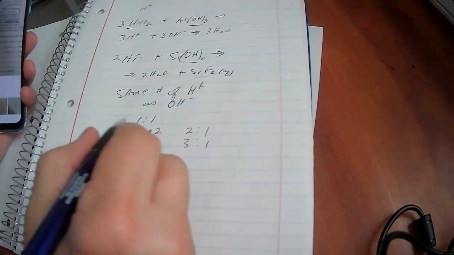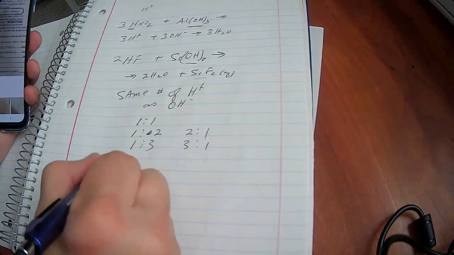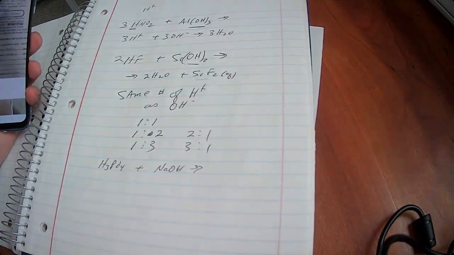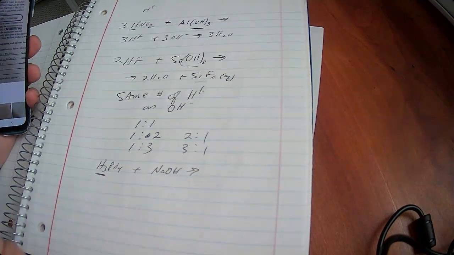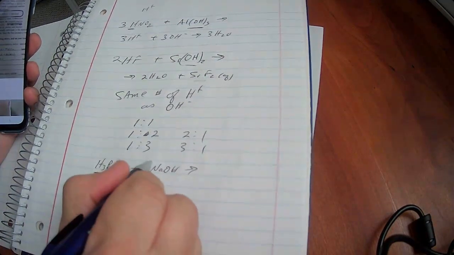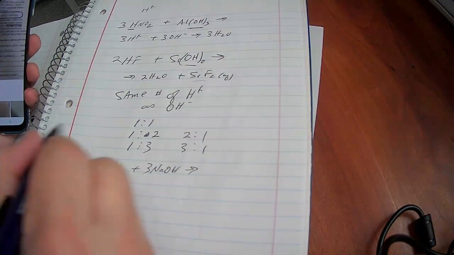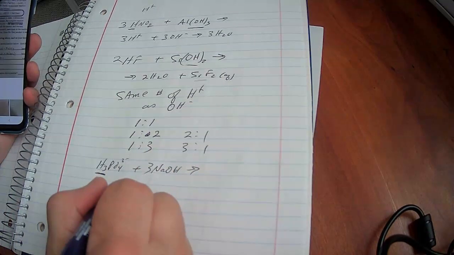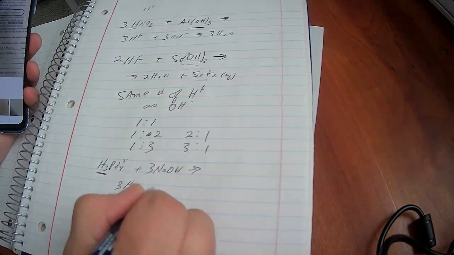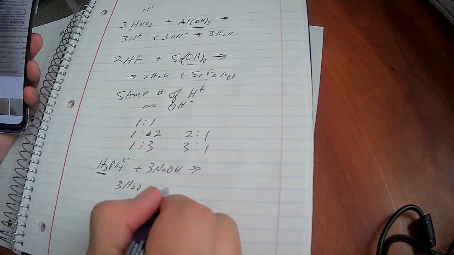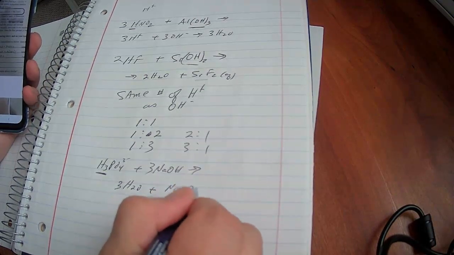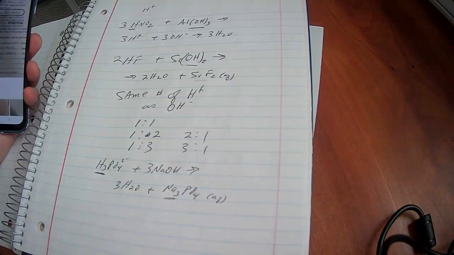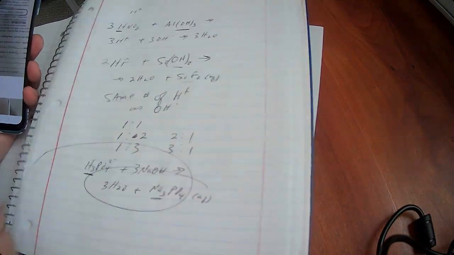So for example, if I have something like this, H3PO4 plus NaOH, well, look at this. I've got 3 protons, a triprotic acid. So I need a 3 right there, because phosphate has a -3 charge on it, and you're going to get these products. You're going to get 3H2O plus Na3PO4, and that's aqueous because all sodium salts are aqueous, and there's your balanced equation.